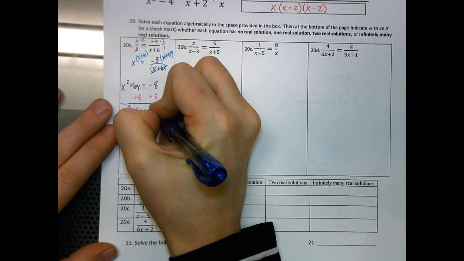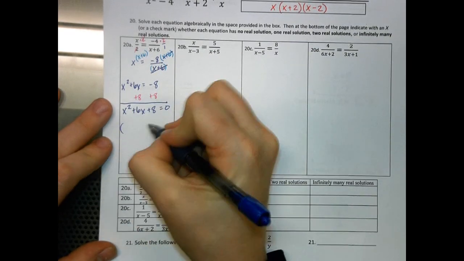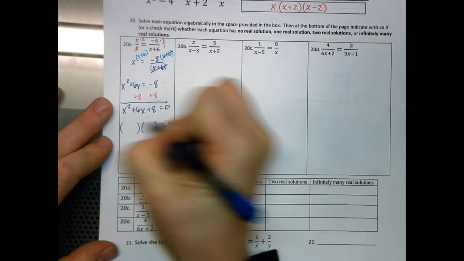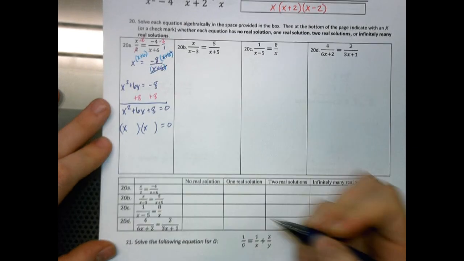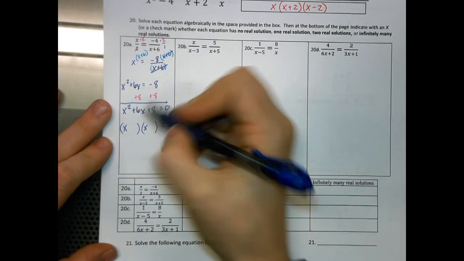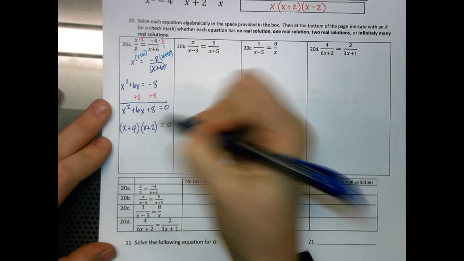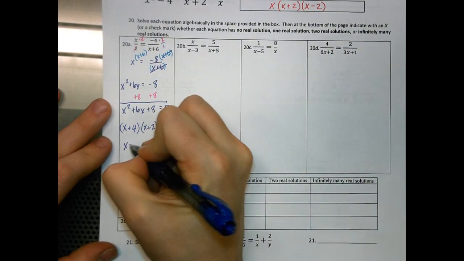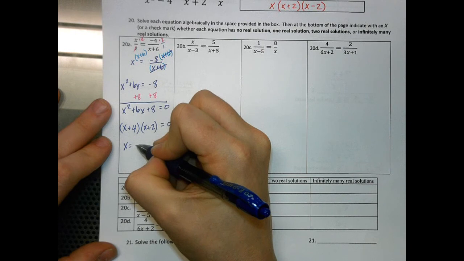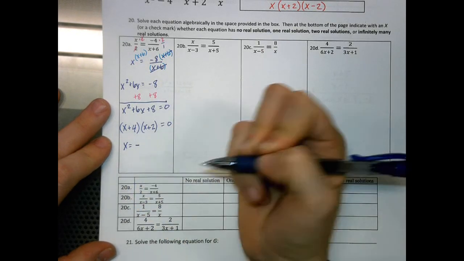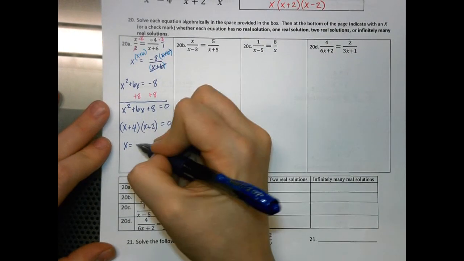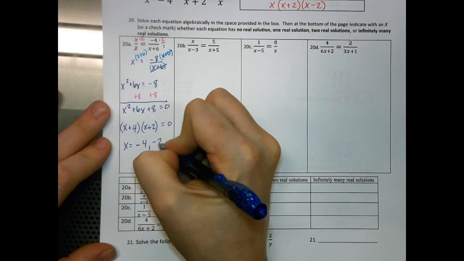And then you factor it. X times x is x squared. What multiplies to 8 and adds to 6? 4 and 2. Good. X equals negative 4 and negative 2.